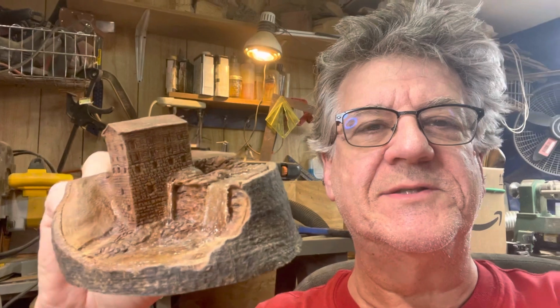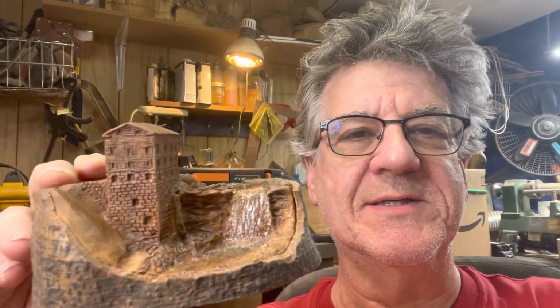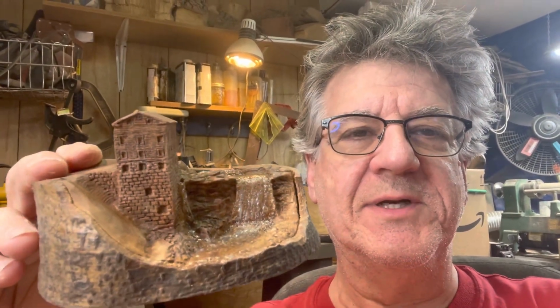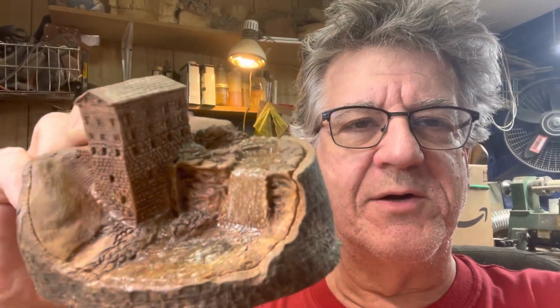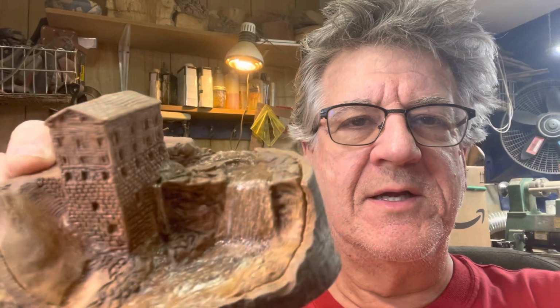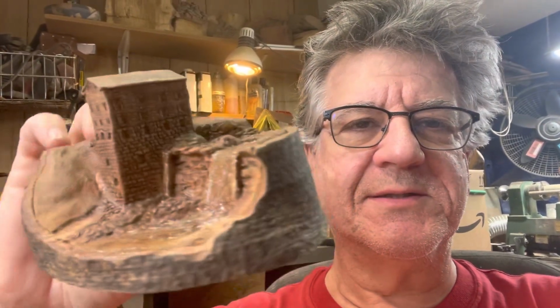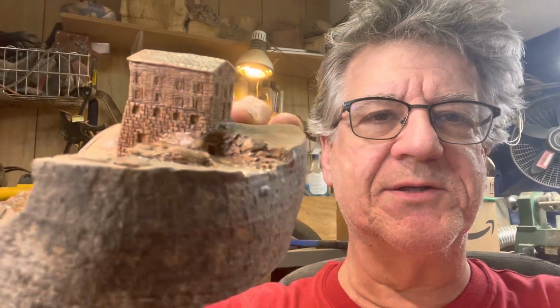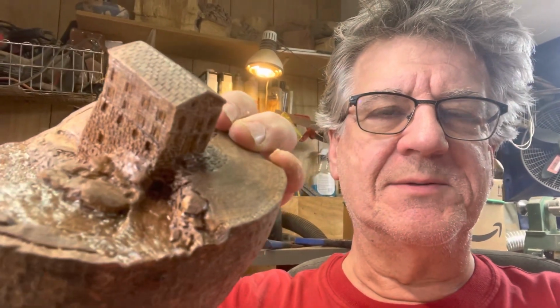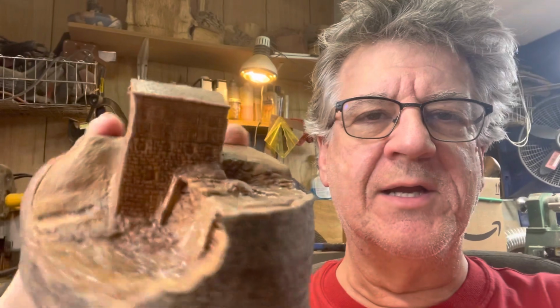I'll have some stills that I put up so that you can see the stills of it. But it is complete. I did put some gloss medium on where the water is to give it a nice shine. But there we have it. It is as complete as I'm going to make this one. And there she is in all her glory.